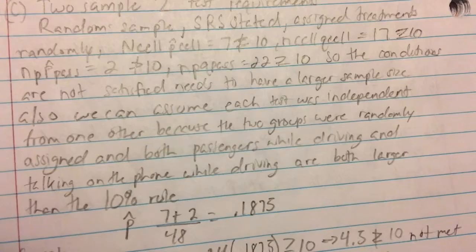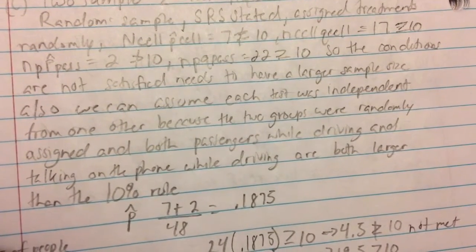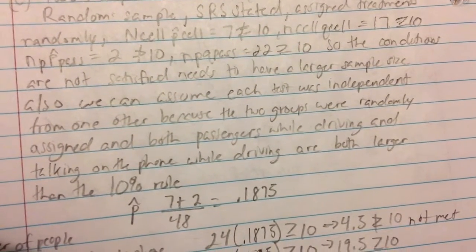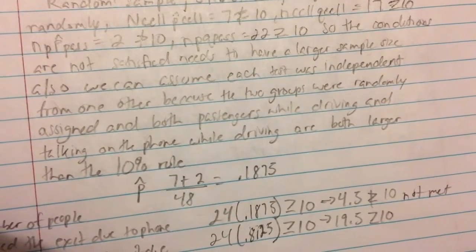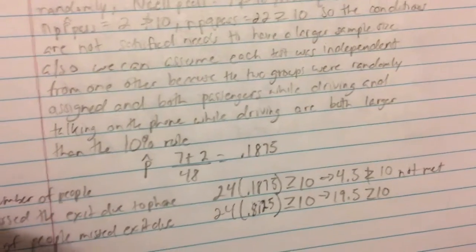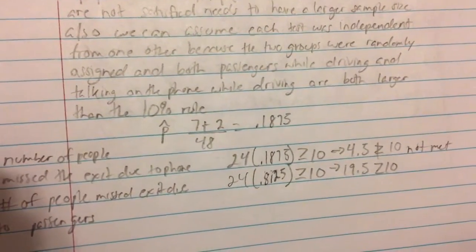Also, we can assume that each trial was independent of the others because the two groups were randomly assigned, and both the passenger group and the cell phone group were smaller than 10% of all drivers, so they satisfy the 10% rule.